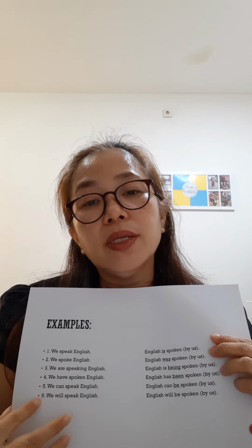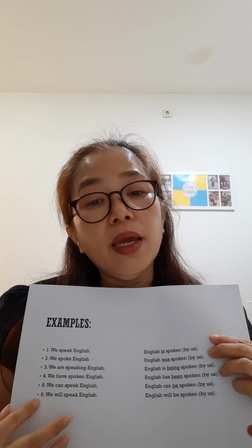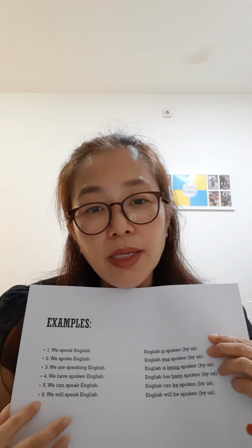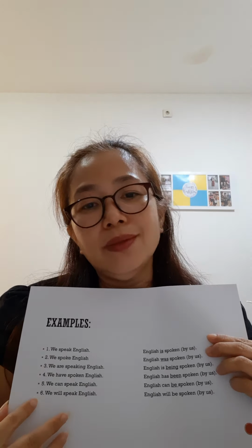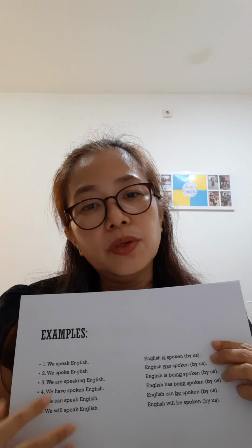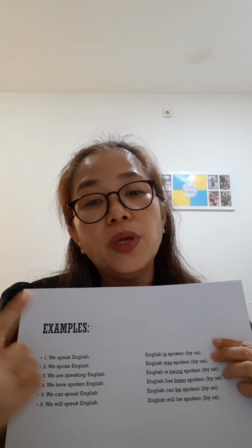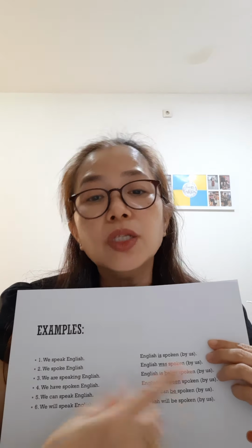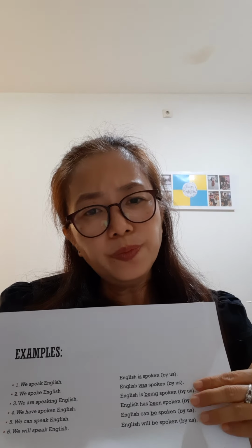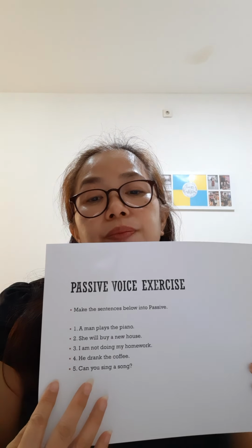And then we can speak. Now you use the modal can. So you must use the can back. So English can be spoken. After can, verb 1, so be. And then we will speak English. So after will also must be the verb be. So English will be spoken. So will is almost the same as the modal verb, okay? Now let us see the examples.